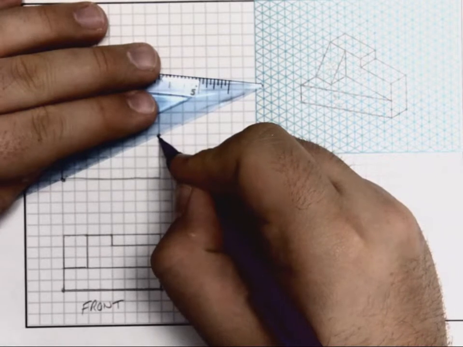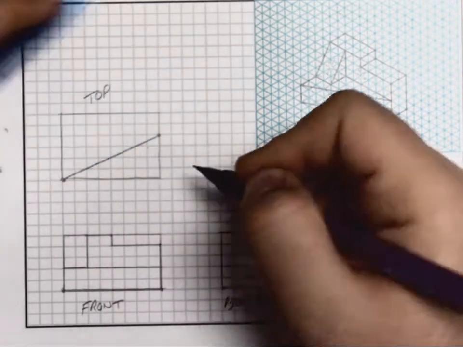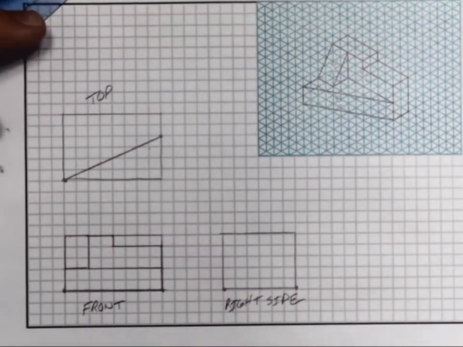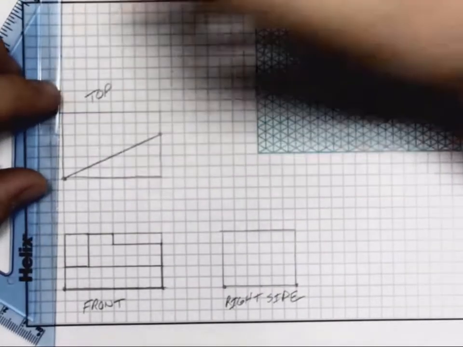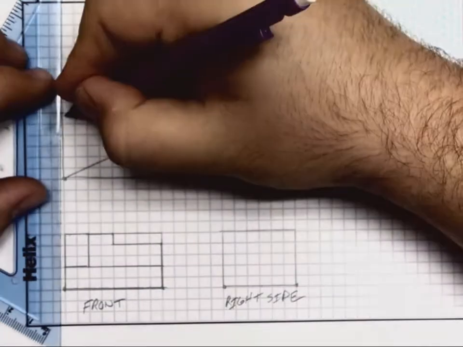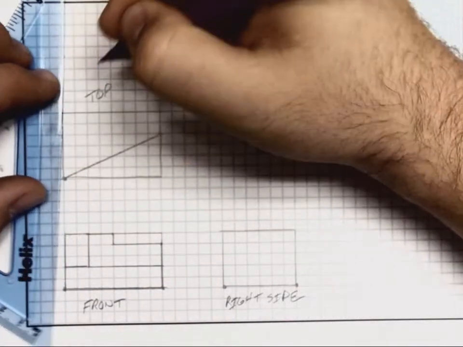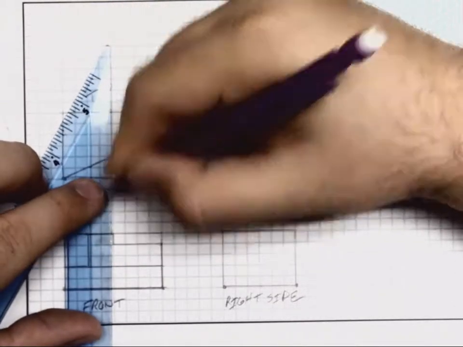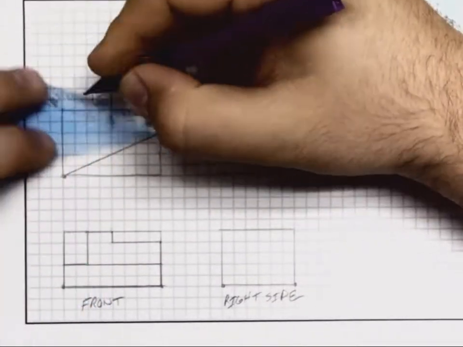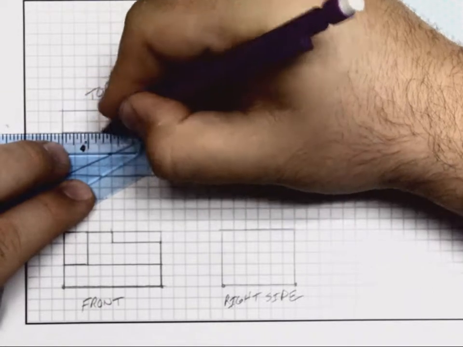So I'm able to put that angled edge in there. And then from the back face, here's the 2 deep, and go 4, which will line up right there. Go ahead and draw in that face.